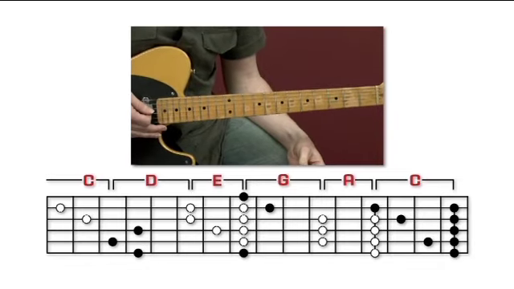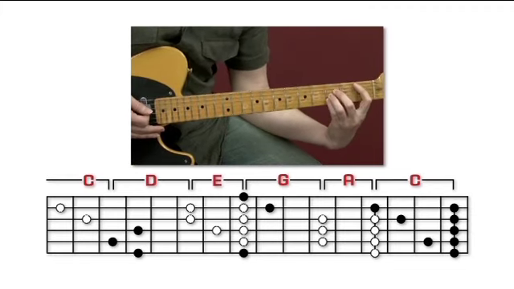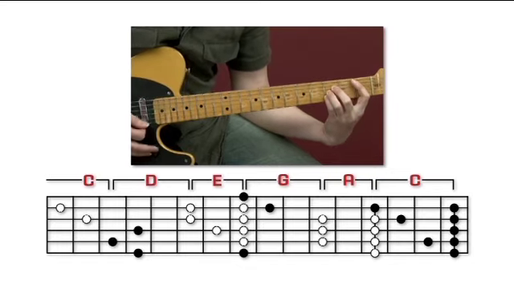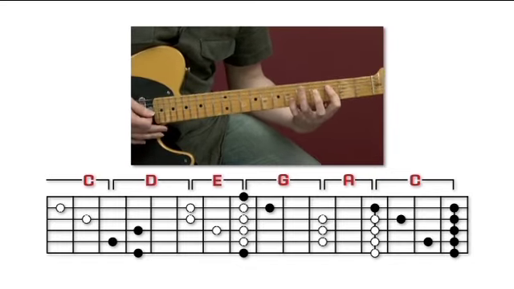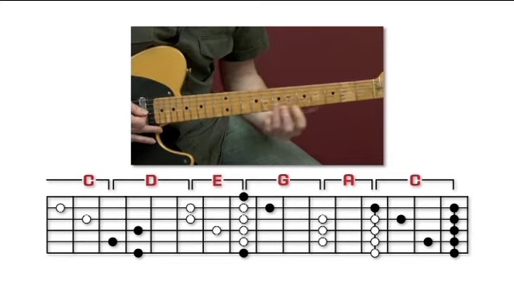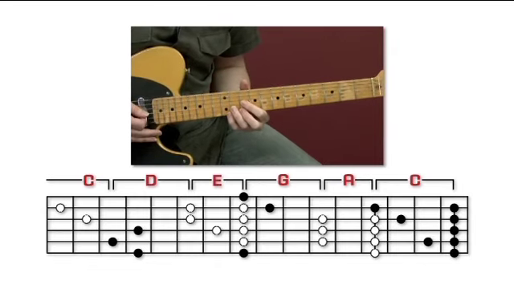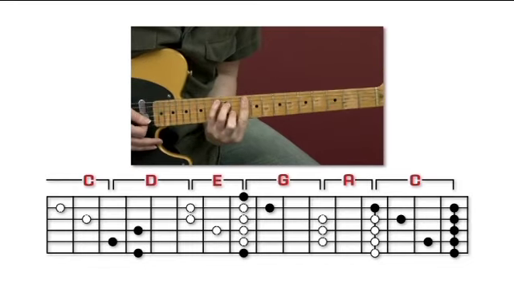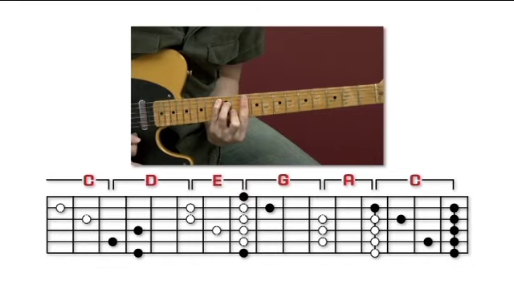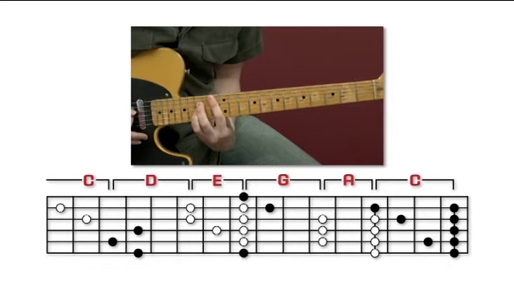Now let's go to a B flat chord, here we go. So 1, 2, 3, 4. So an A shape, B flat on a G shape, B flat on an E shape, B flat on a D shape, B flat on a C shape, and then finally back to an A shape again.